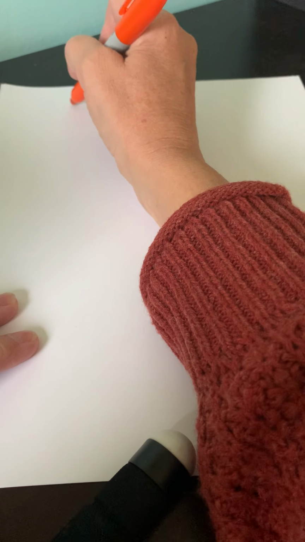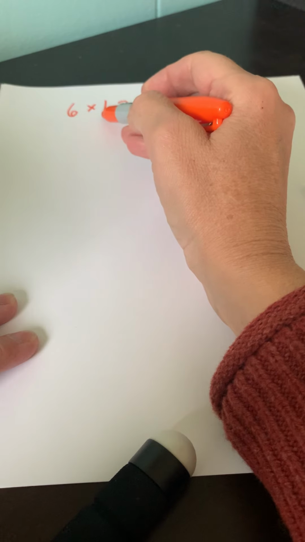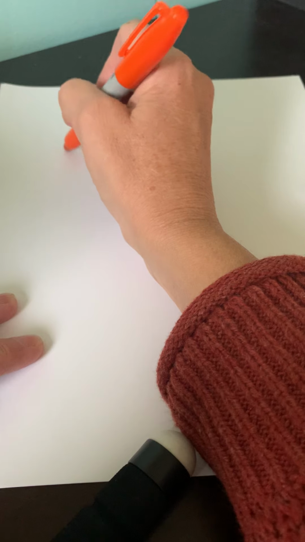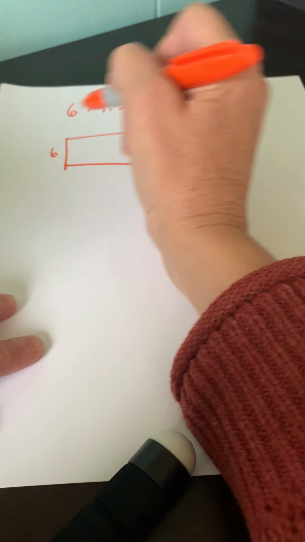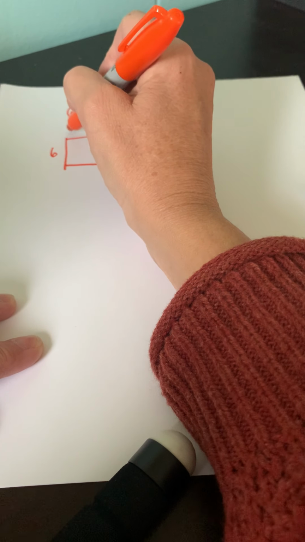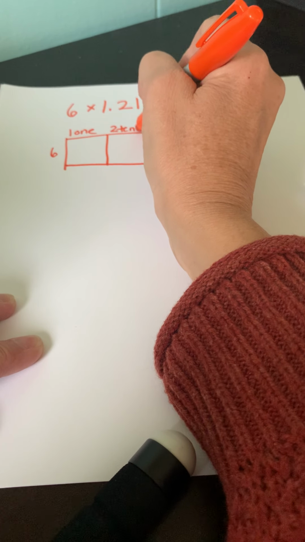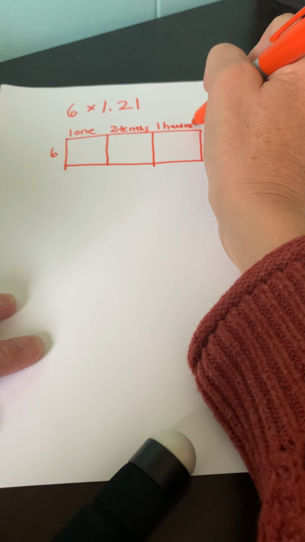All right, last problem we're going to solve together. This one I want you to do using your area model. 6 copies of 1 21/100. 6 times 1 21/100. Set up your area model. On this side you have 6. You're going to need 1, 2/10, 1/100. Press pause and solve this problem. Then press play to check your answer.